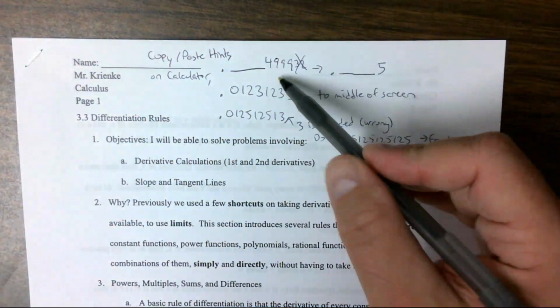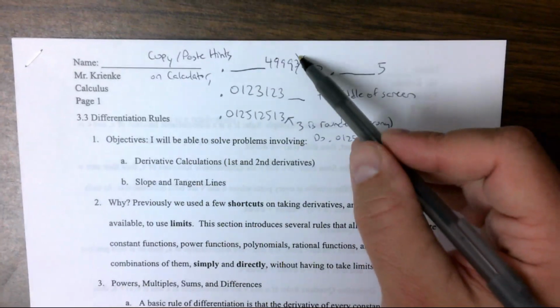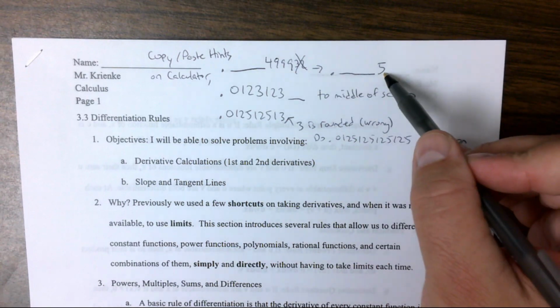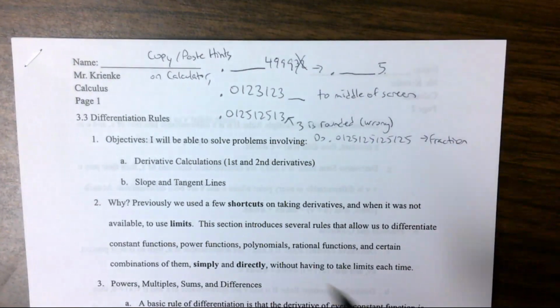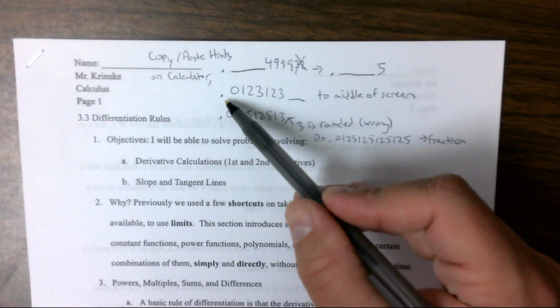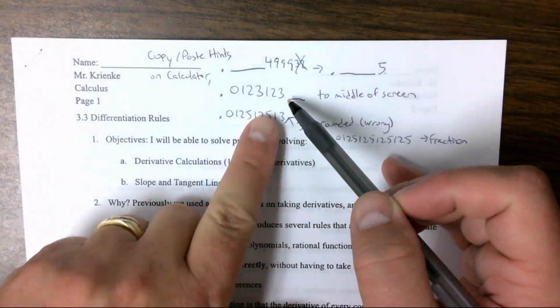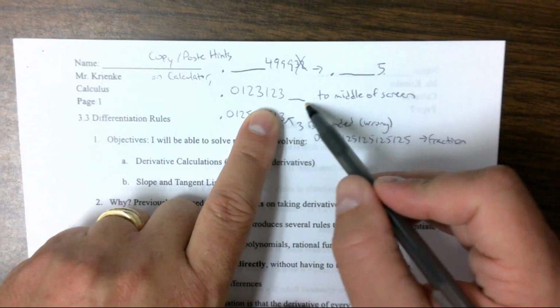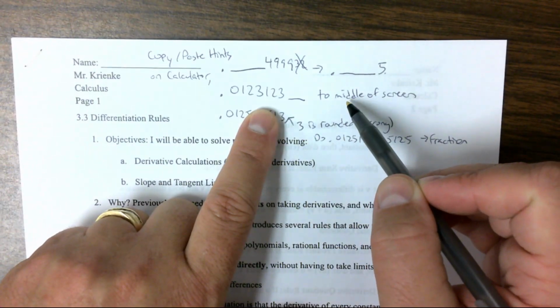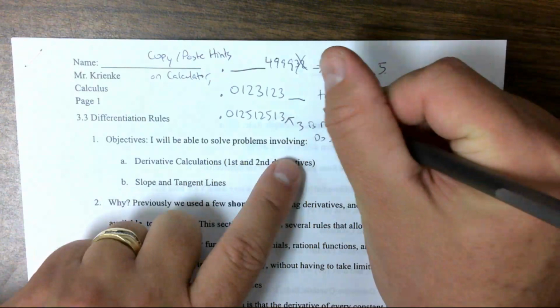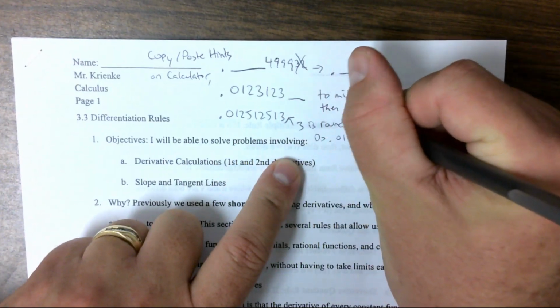If you see at least 3 9s in a row, then just stop and make that 5. And on this one, if you have 0.0123123, make sure it keeps on going to the middle of the screen and then convert to the fraction.